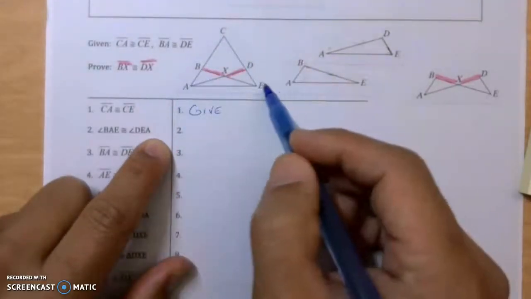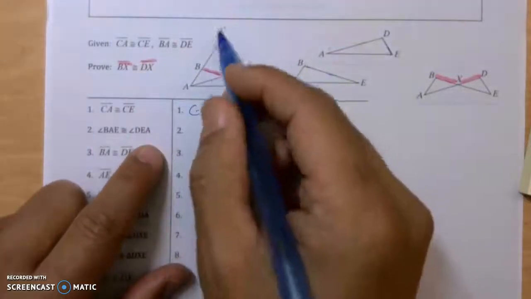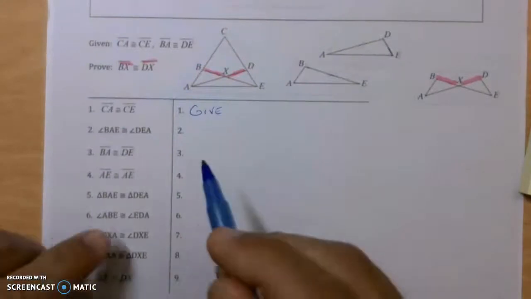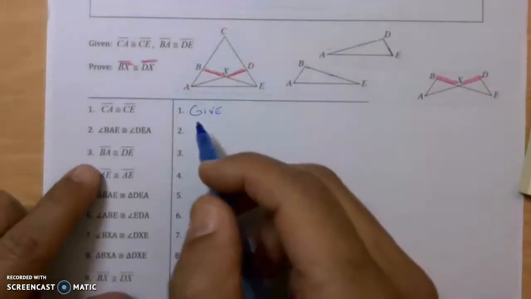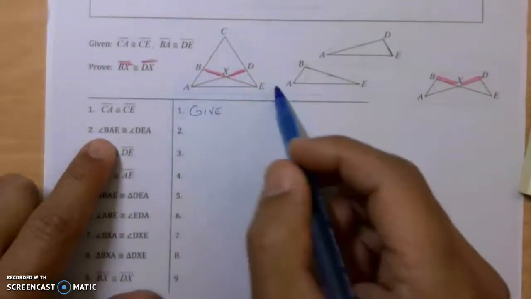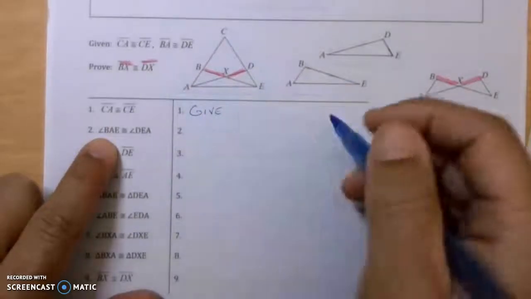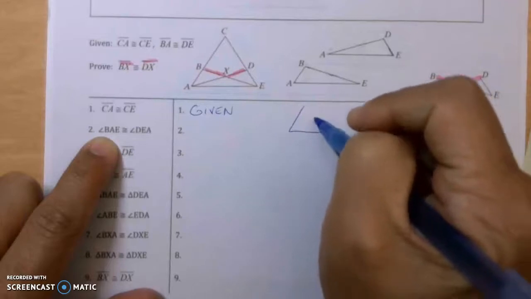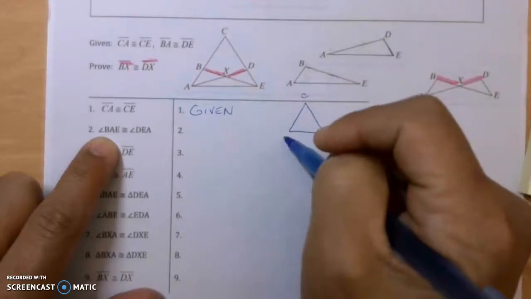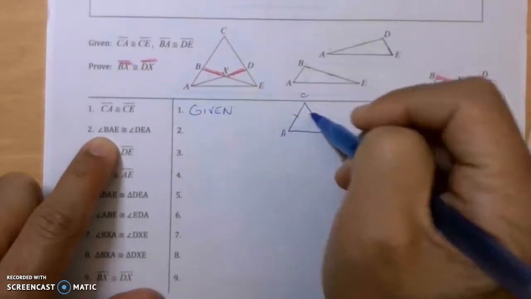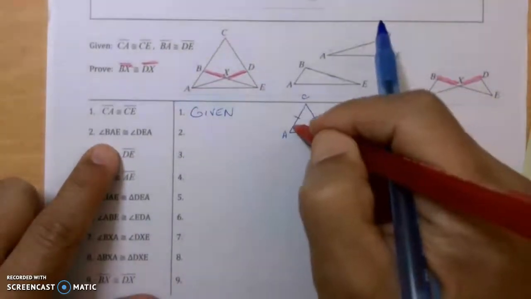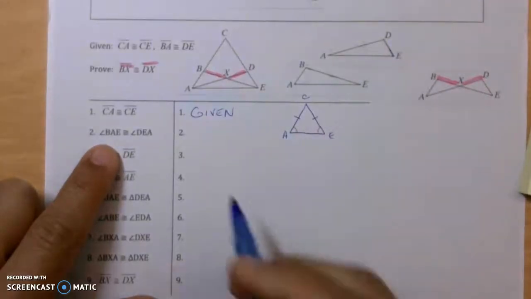Why are these two bottom angles, BAE and DEA, equal here? The reason is that from the beginning you have a big triangle, with C, A, and E. You have an isosceles triangle, and when you have an isosceles triangle, these bottom angles are equal.